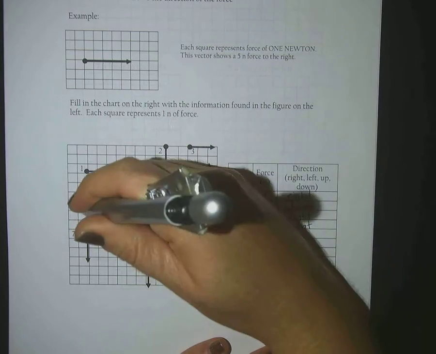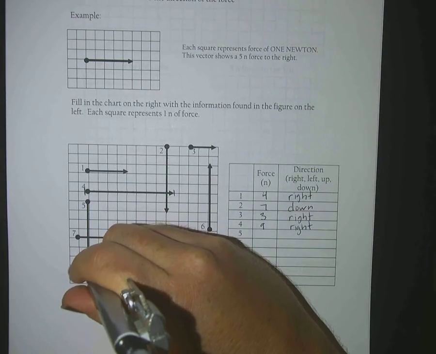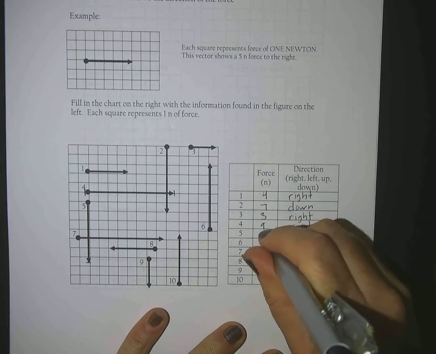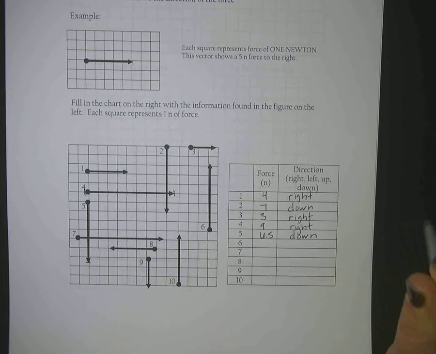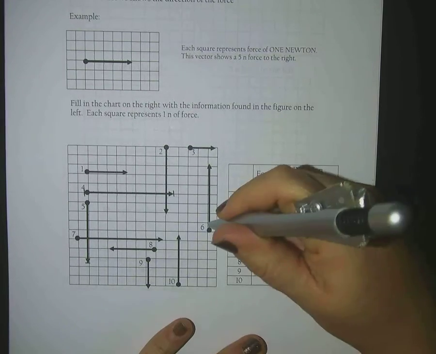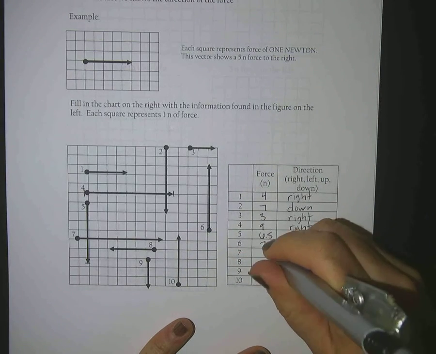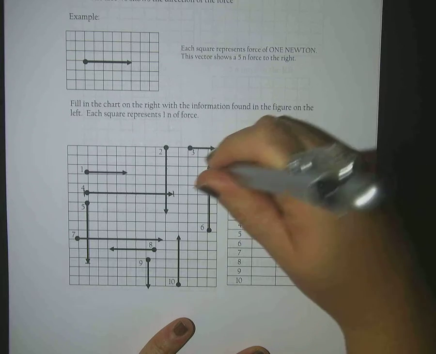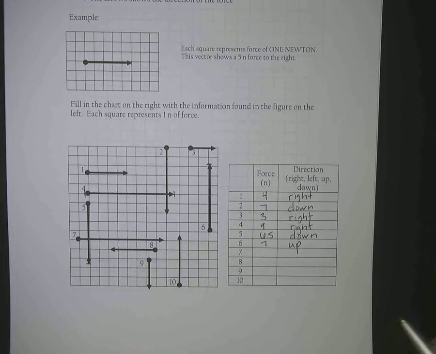Number 5, 1, 2, 3, 4, 5, 6. You could say it goes halfway through this one, so you could say 6.5. Which way? Down. Number 6. 1, 2, 3, 4, 5, 6, 7. Up. If you wanted to be picky, you could say like 7.1 or 7.2.